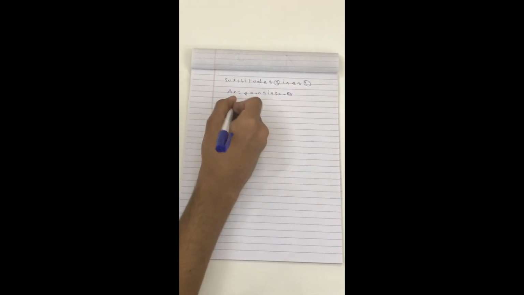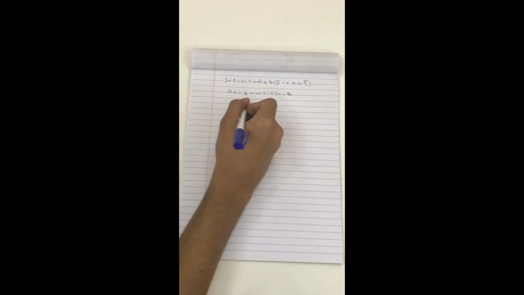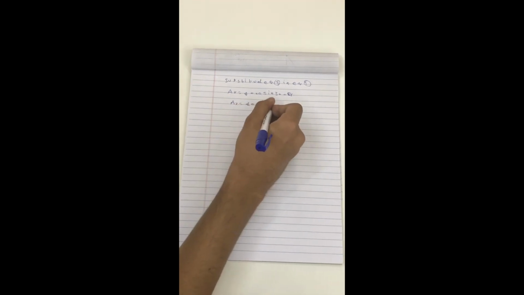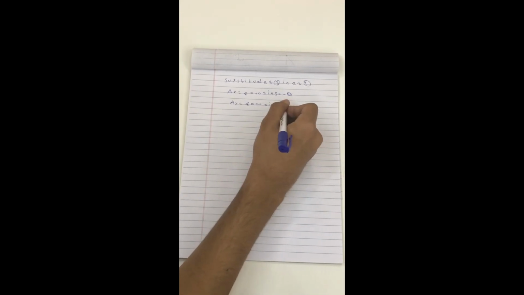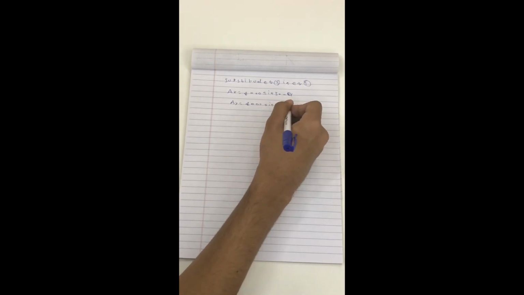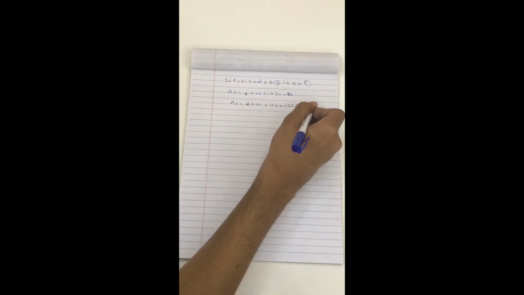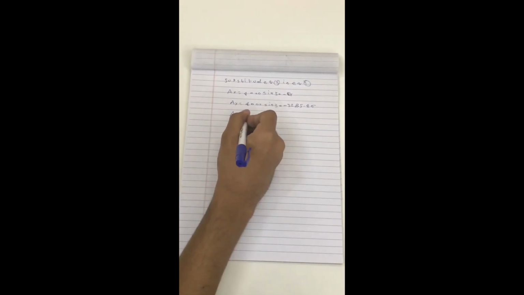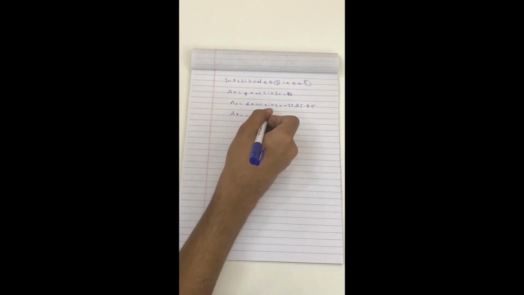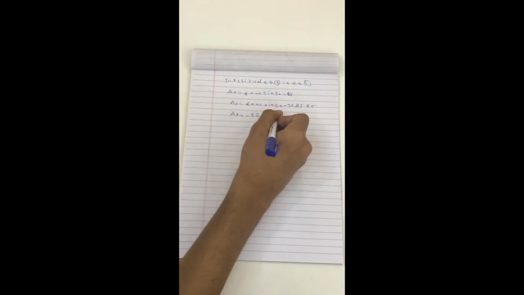So AX equals 4000 sine 30 negative 3085. So AX equals negative 1085 Newton.